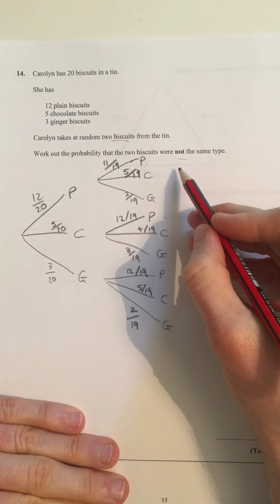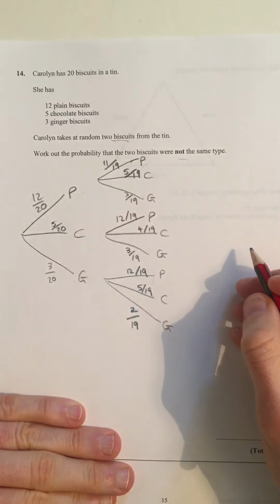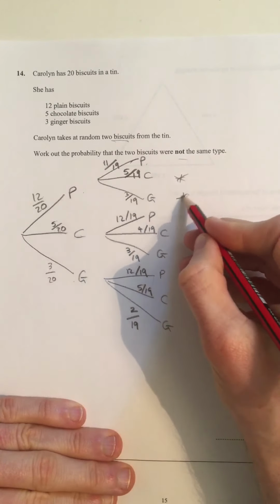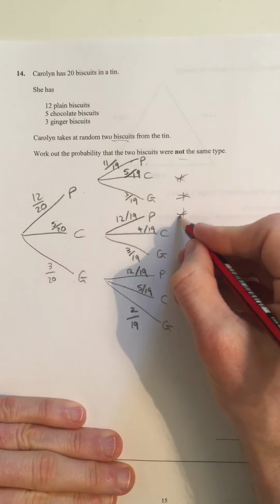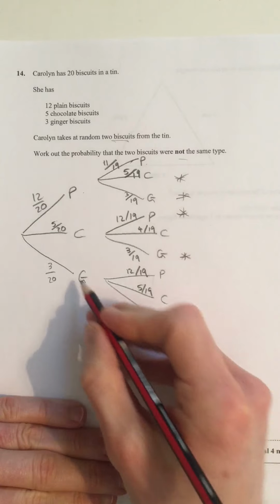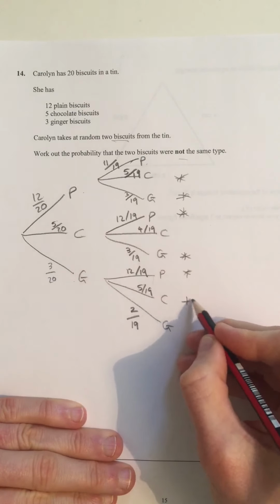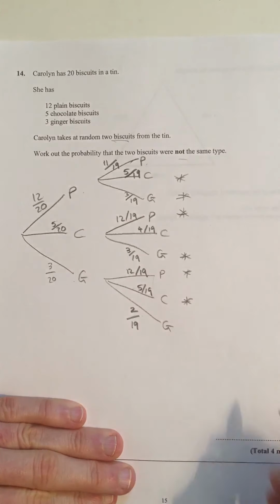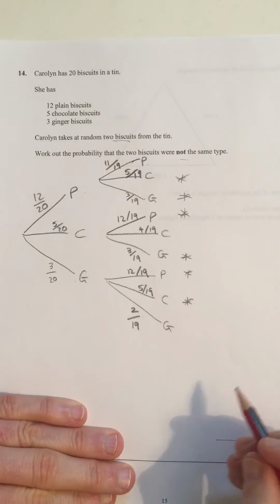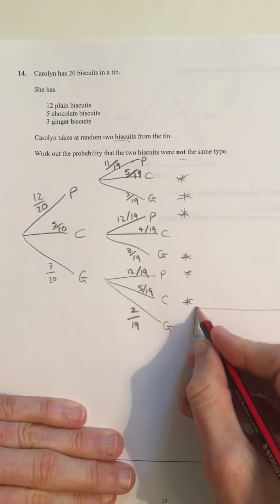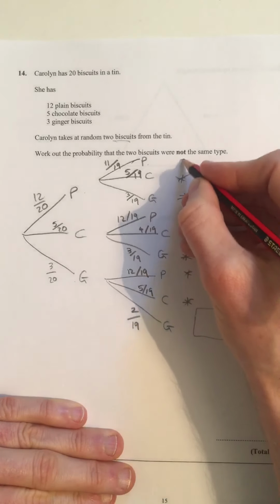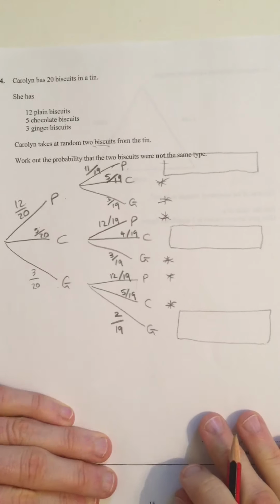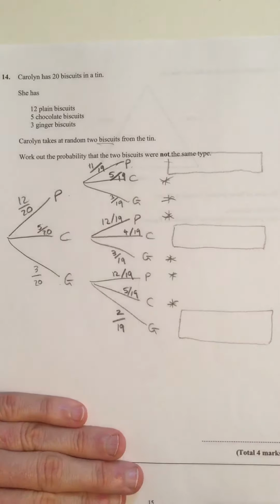I now want to use that to work out the probability that the biscuits were not the same type. So that means plain and chocolate, or plain and ginger, or chocolate and plain, or chocolate and ginger, or ginger and plain, or ginger and chocolate. So I could work out all of those and then add them together. But that's quite long. Instead, I'm going to do a bit of a shortcut. I'm going to work out the probability of if they were the same. So I'm going to work out the probability of the ones that I don't want, and then I'll take those away from 1. And that will be the same as working out everything else. A little bit shorter.